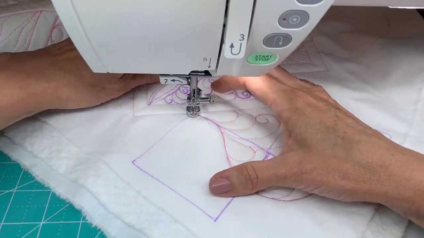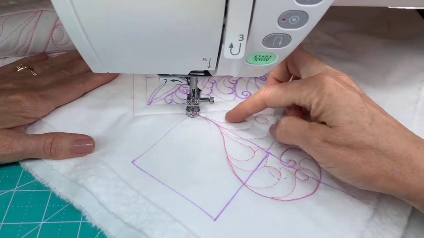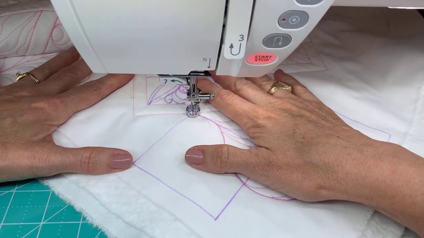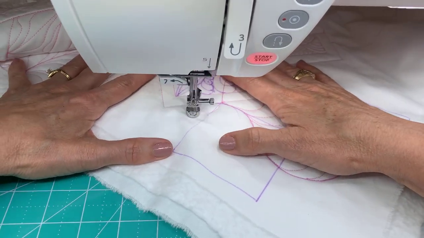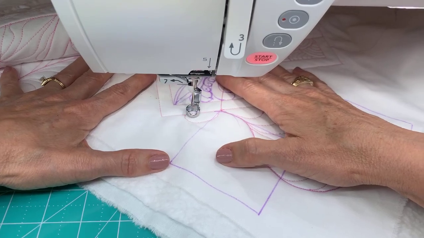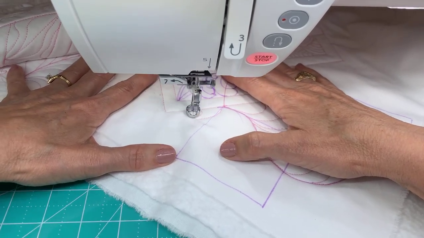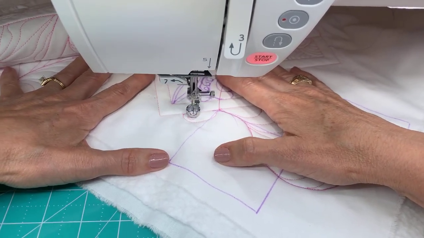So again, since we don't want everything to be the same, let's put sort of a partial here of our little swirl. So we'll come over and we'll swirl it and we'll come back.